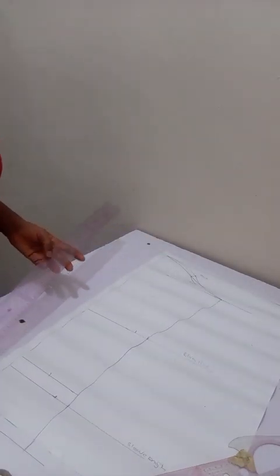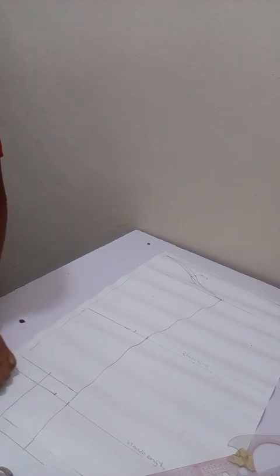Can you see? Divide it into two and draw a straight line down to your 4 inch mark. We are trying to get our funnel sleeve here. Can you see? Draw a straight line. The next thing now we will do is to cut out this straight line.